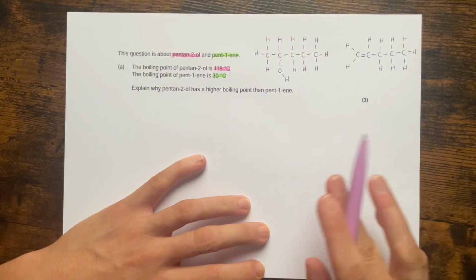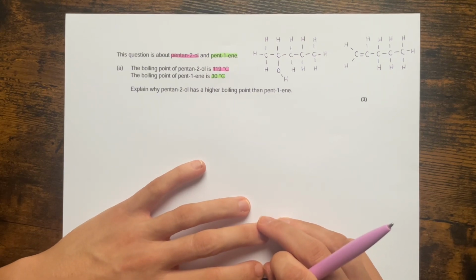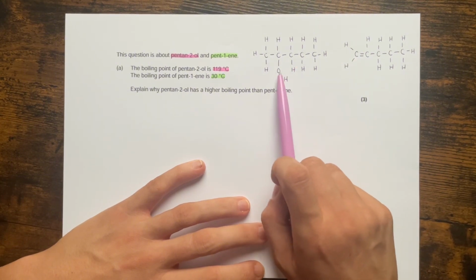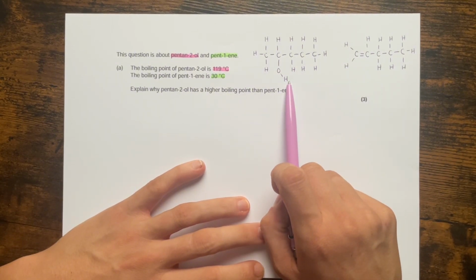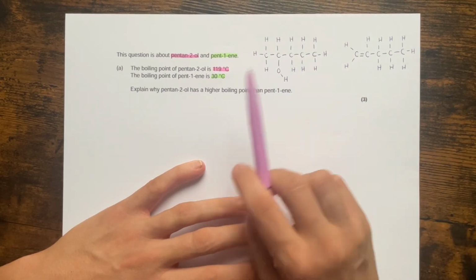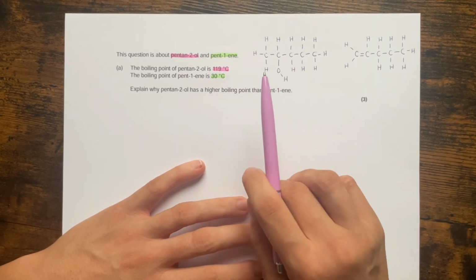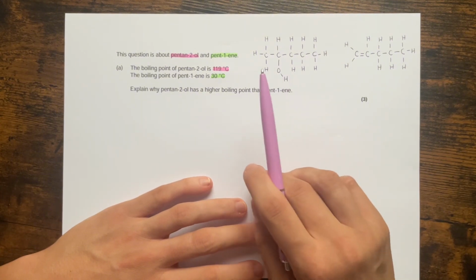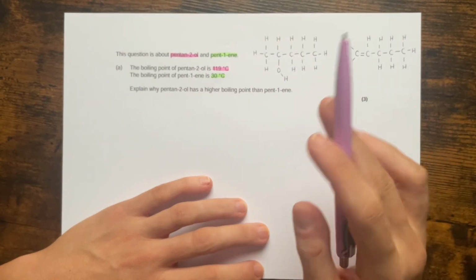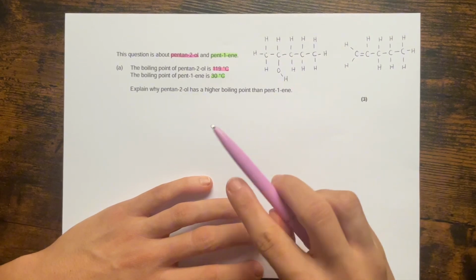Now they've tried to keep the overall MR of these compounds quite similar. We can't keep them exactly the same because we have an oxygen in the alcohol and two extra hydrogens that we don't have in the alkene, but we do have the same number of carbons. And the reason why I've mentioned that is because the van der Waals intermolecular forces get stronger as the MR of a molecule increases. So that's not really the thing that they're looking into here.